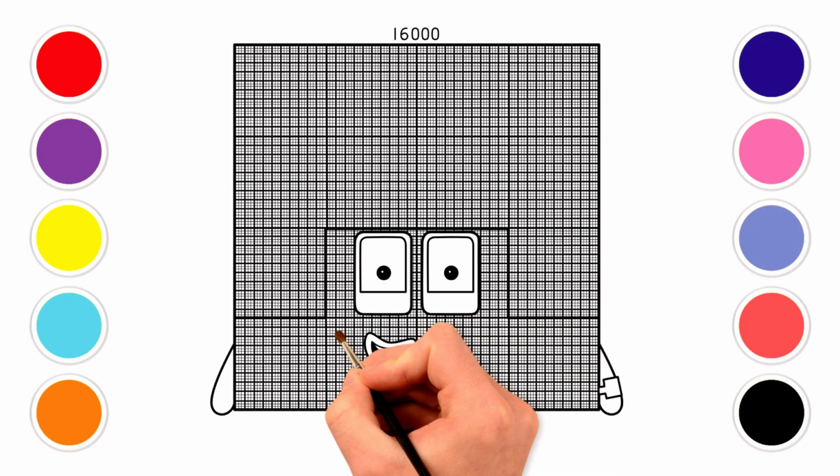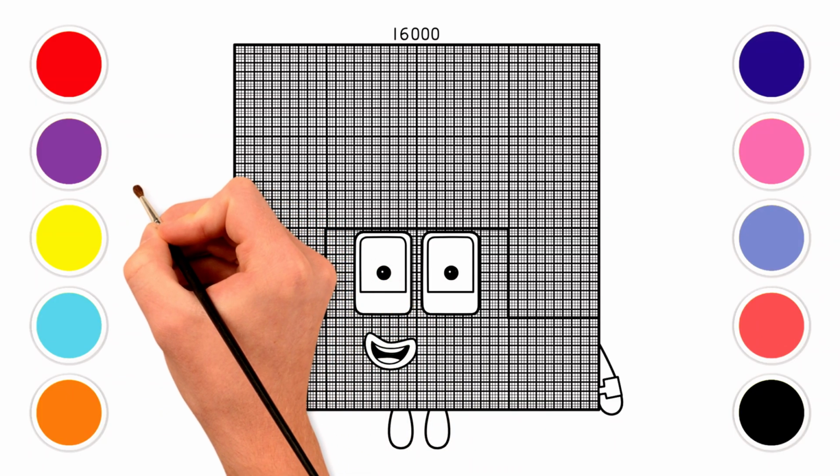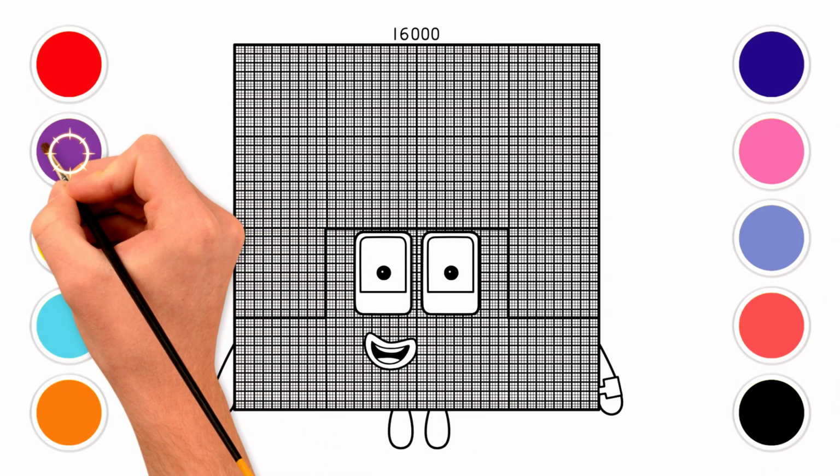Beautiful. Red next, blue next, yellow next. Color every single one, step by step and block by block. Count them slow, then count them fast. We are learning all the numbers. Pick purple.